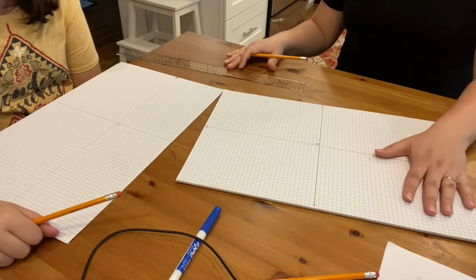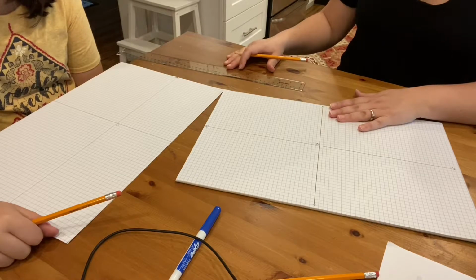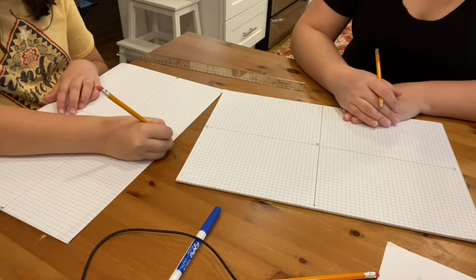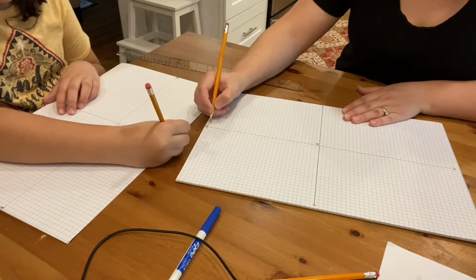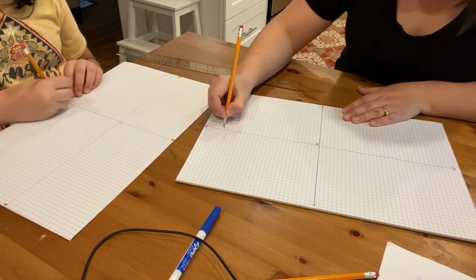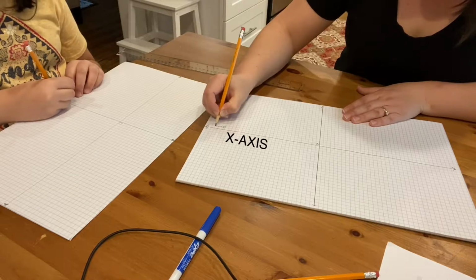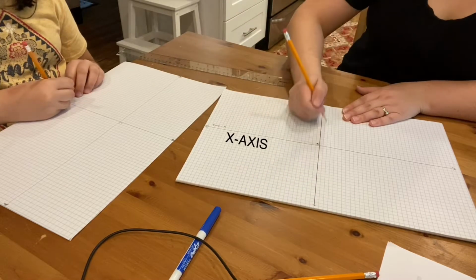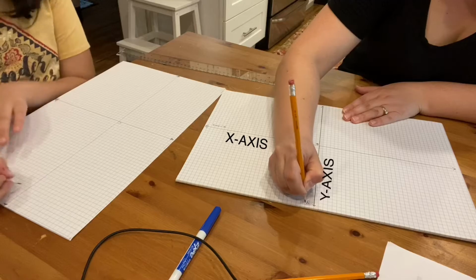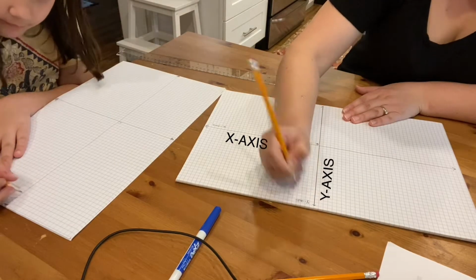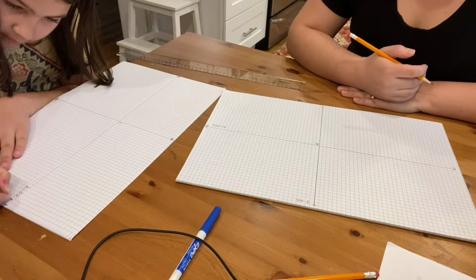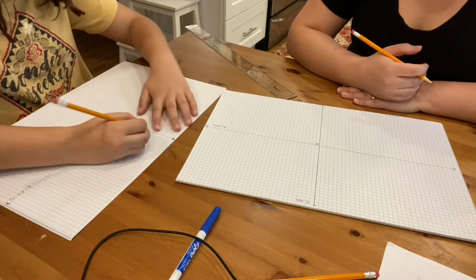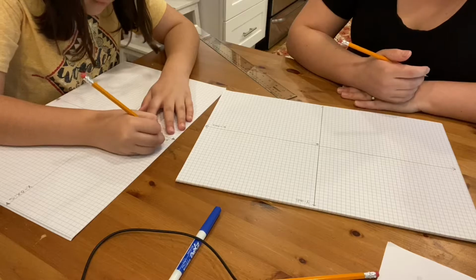These two lines have special names, and they are called axes. The horizontal line is called the x-axis, and the vertical, yes, it's called the y-axis. René Descartes is the one who introduced the terms x, y, z for unknown quantities in algebra.